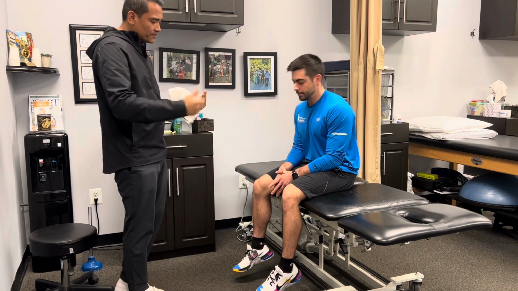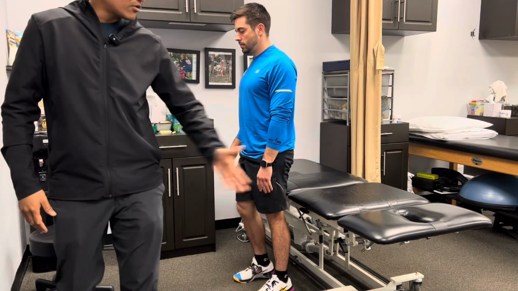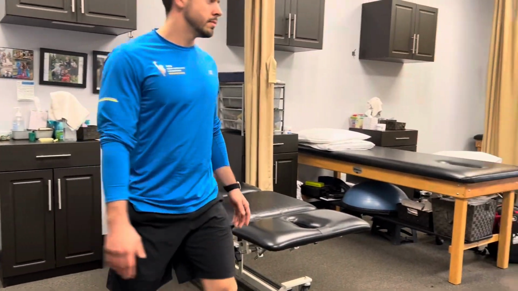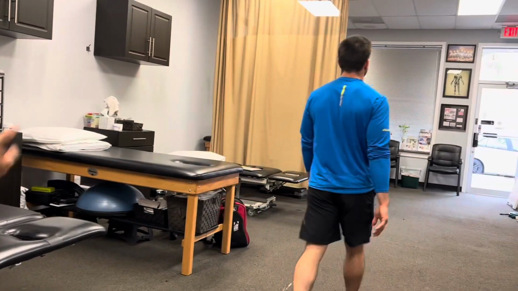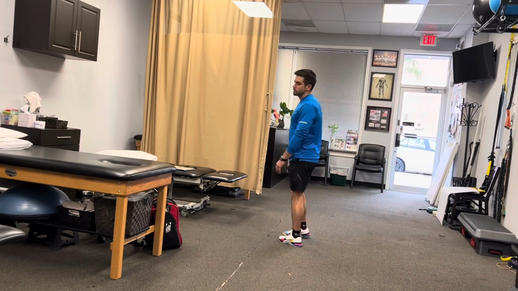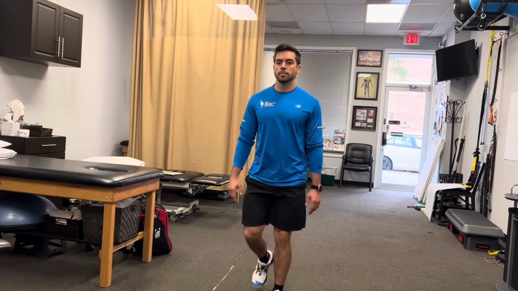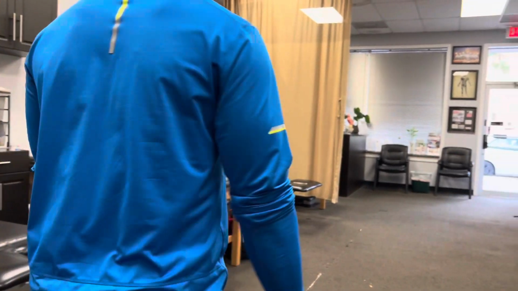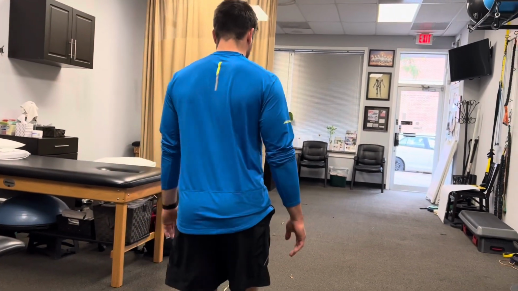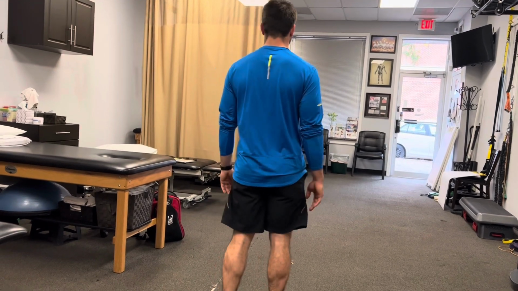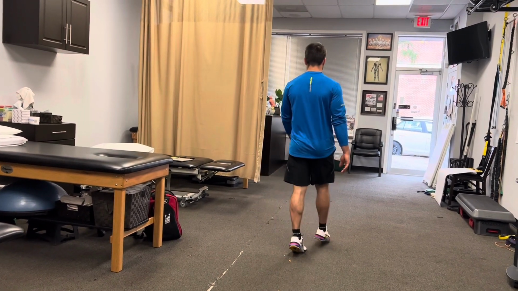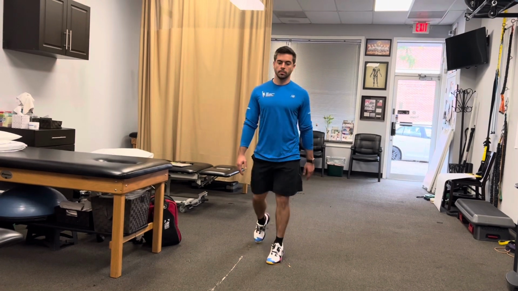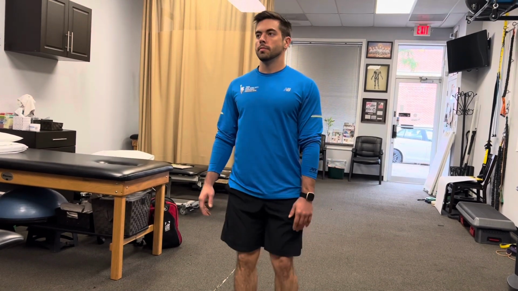And next thing I'll do is some evaluations. So I'll just have him stand for me. Okay, first thing I'll see is gait. I want you to walk for like 5 steps and come back. I'm looking for a big thing here, his gait, the way his symmetry is. Go ahead and walk on your heels for me for 5 steps, and walk on the toes 5 steps. Again, I'm looking for a big thing, symmetry and symptoms.